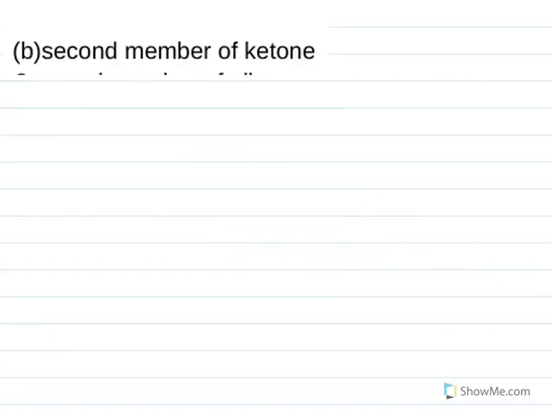Now we need to do the second member of ketone. For ketone we know the functional group is CO. Now for ketone, you'll probably think that because it is the second member it has to be 2 carbons, and that is wrong. Because if you remember, the first member of ketone is propanone, this CH3.